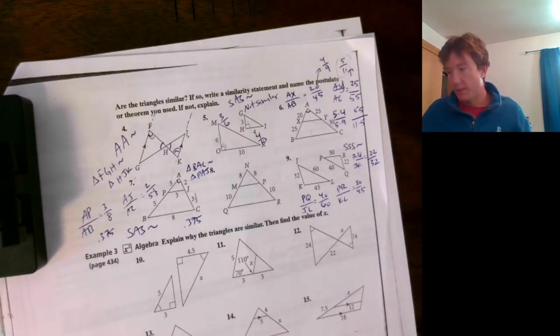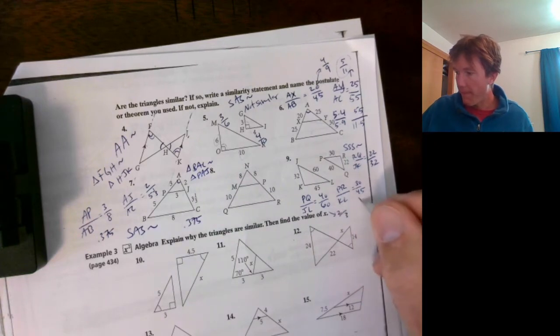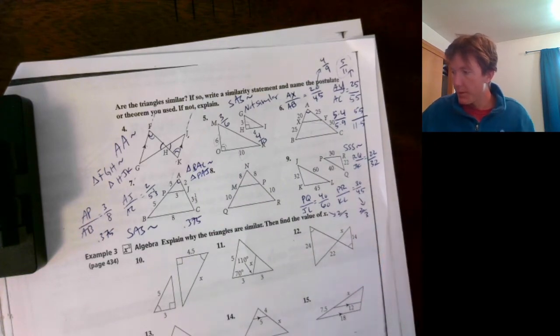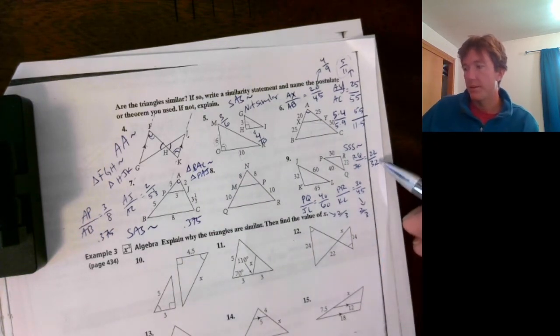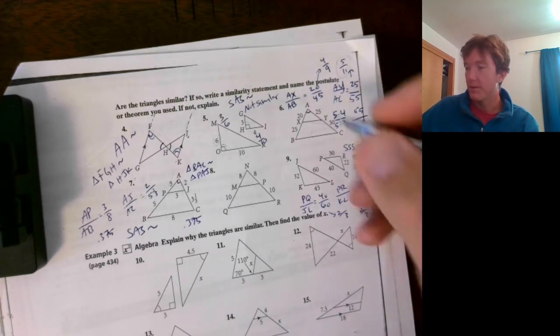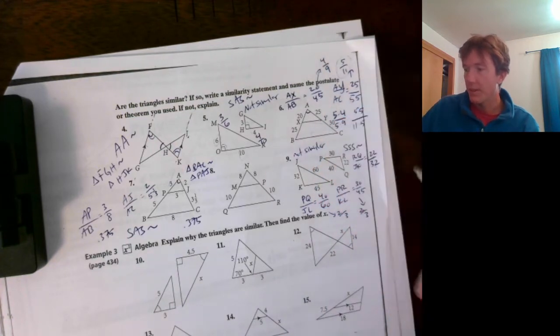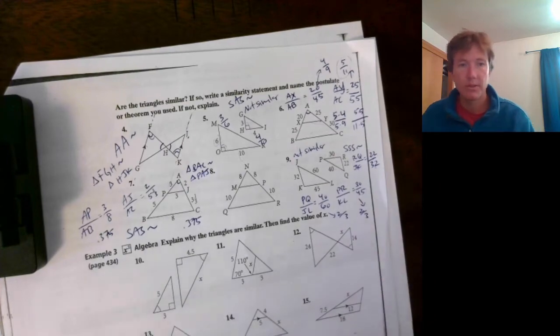This stinks. I really wanted this to be so. Okay, because this is a 2/3 ratio. This is a 2/3 ratio. This is not a 2/3 ratio. So you can take out 11 out of 22, so it's 11 times 2, and then you would need 33. So this is not 2/3. So these are not similar, because this last one is not a 2/3 ratio.